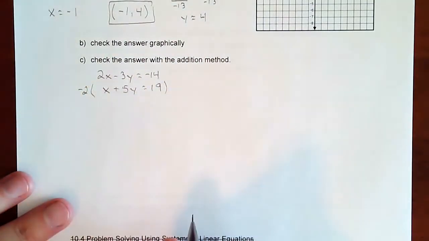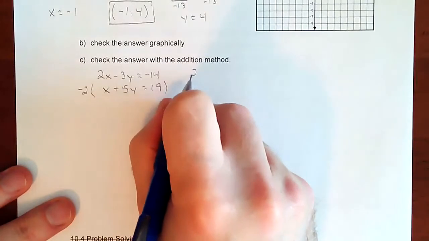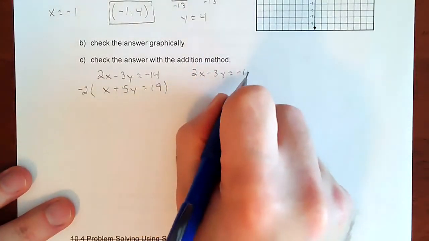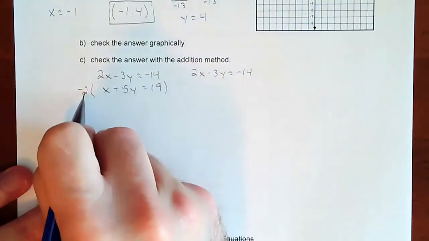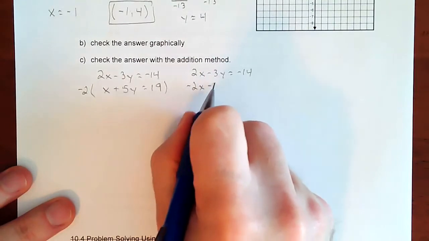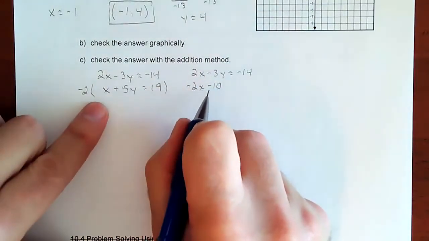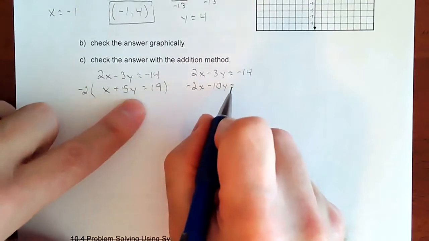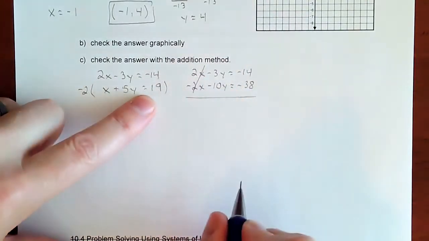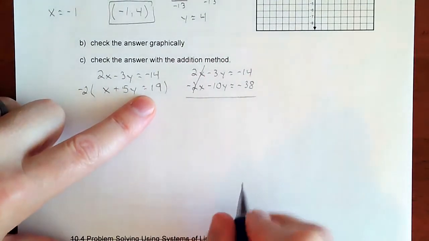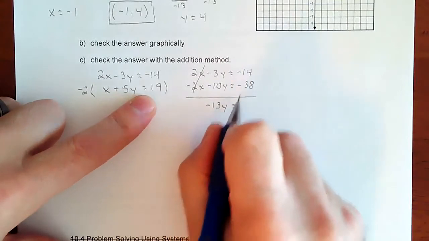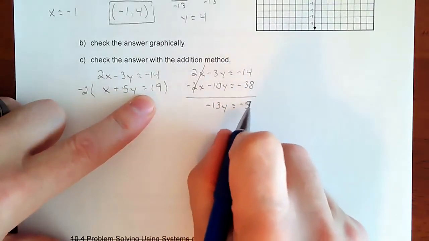I can cancel my x's by distributing a negative 2 into it. So there's 2x minus 3y equals negative 14. We didn't do anything to the top equation. We're going to distribute a negative 2 into the bottom equation. So negative 2x and then minus 10y equals a negative 38. The x's go away like they were supposed to. And then we combine our y's and get a negative 13y, and this makes a negative 52.